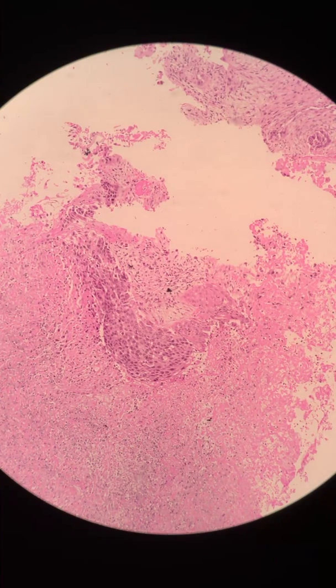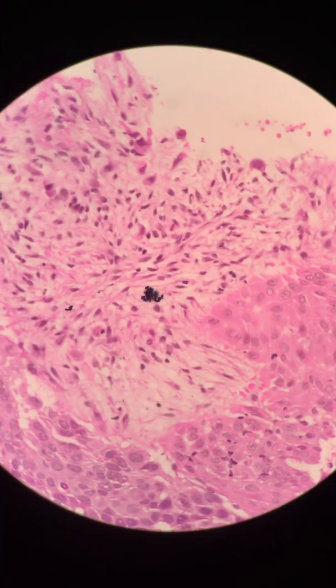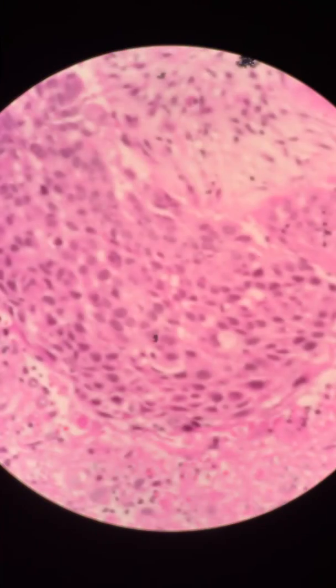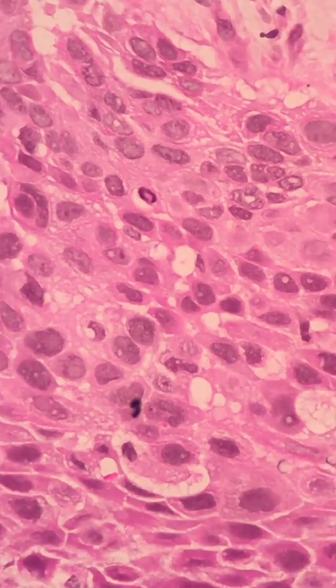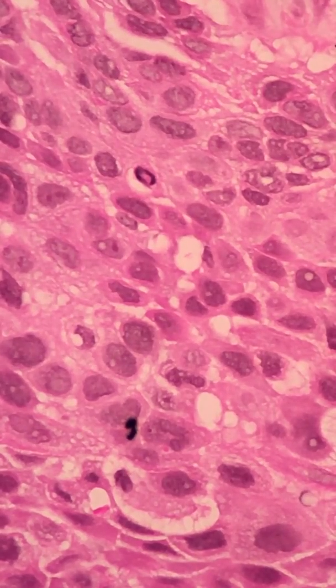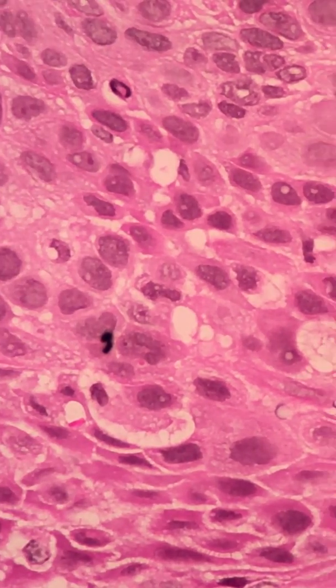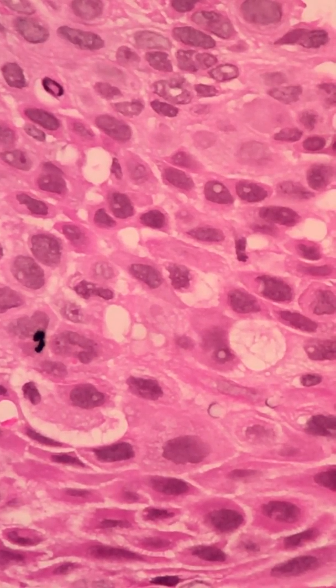Also in this area you can see similar features as in the previous areas. You can also see some intercellular bridges in these fragments that are more prominent than previously. Just at the center there are very big, very prominent intercellular bridges.